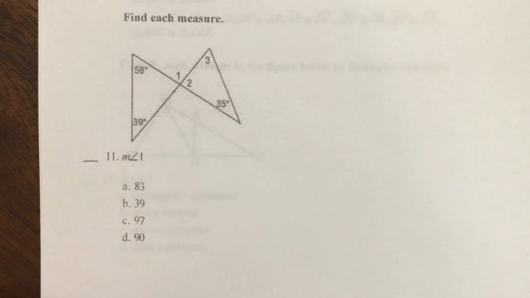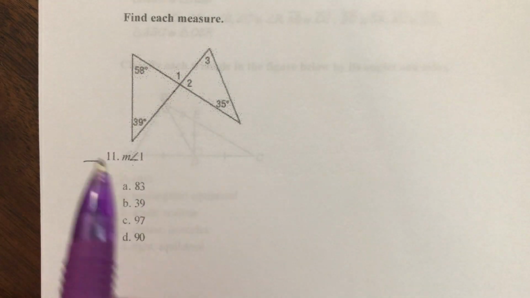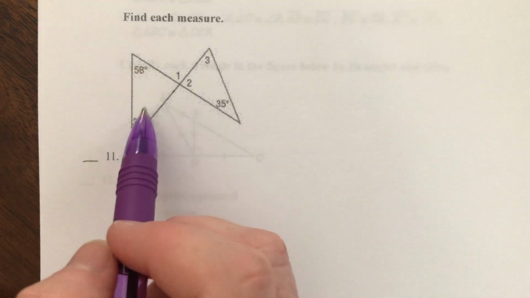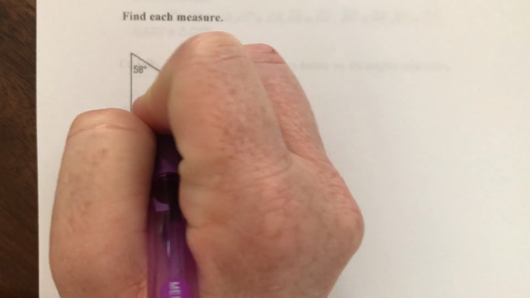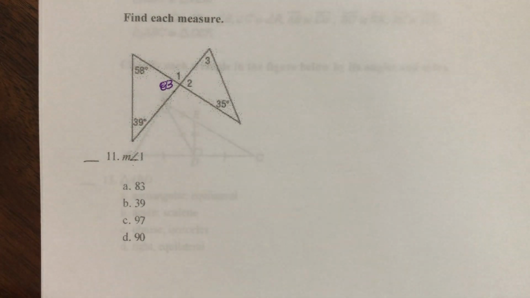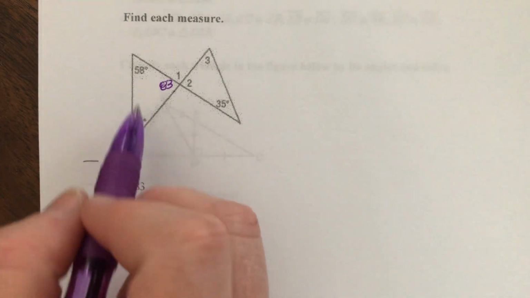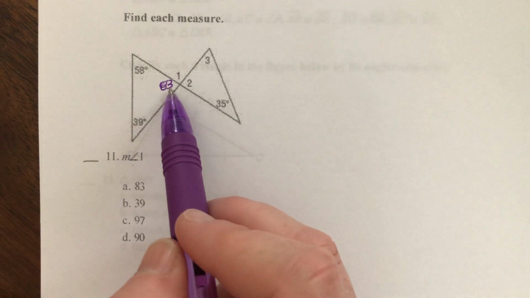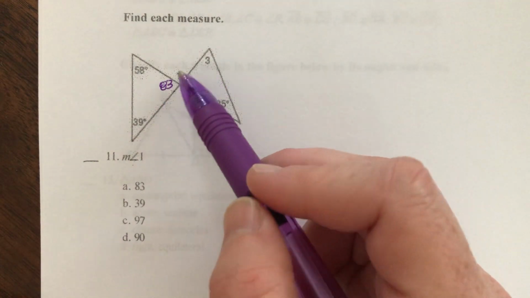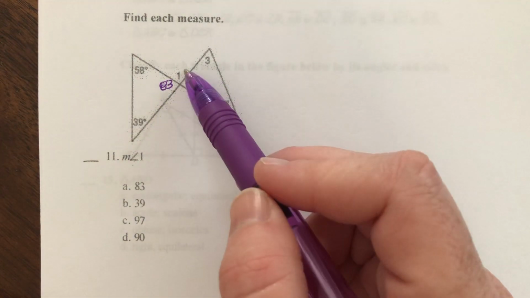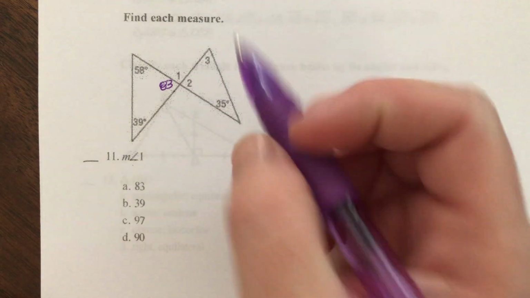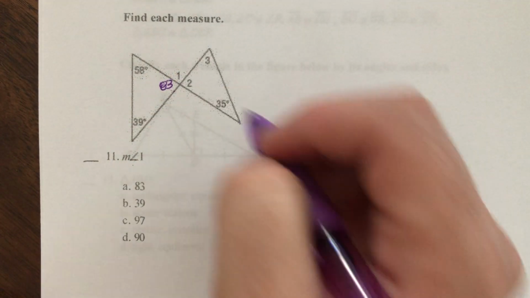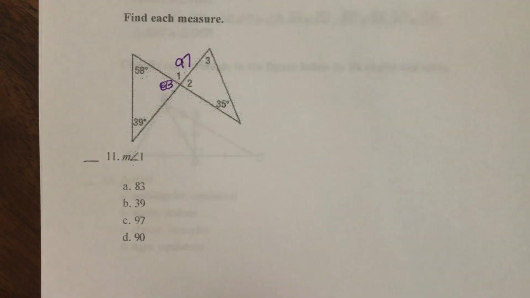Measure of angle 1, this guy right here. Well, we already found in another question, I didn't put them together and I should have, that this angle is 83. And we're not relating that other question to this guy, but the numbers are the same. So if we're looking for this missing angle, these two add up to 83. And we know these two are a linear pair, so together they have to add up to 180. So 83 plus what equals 180? 97. Well, think about that.